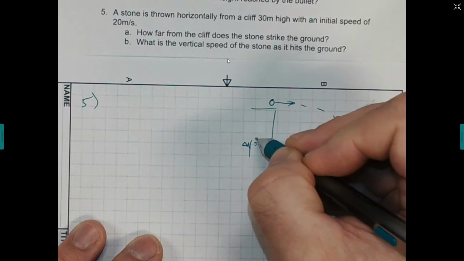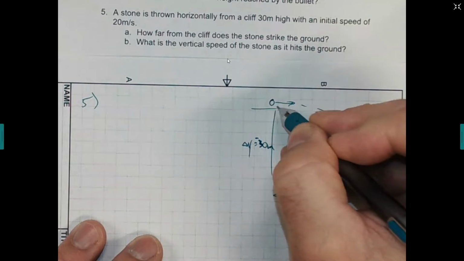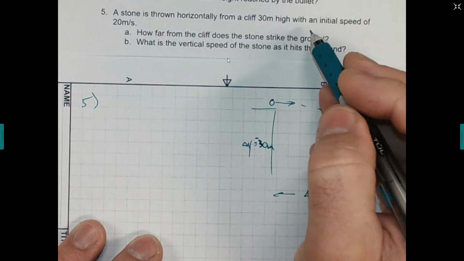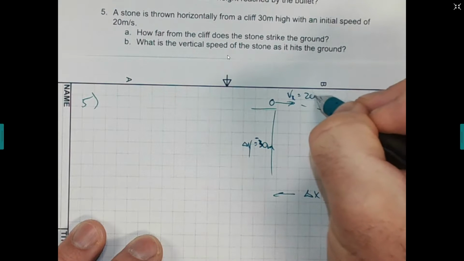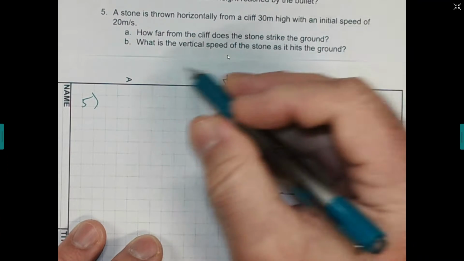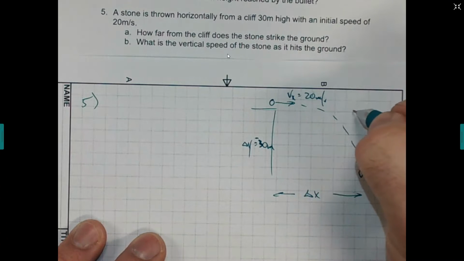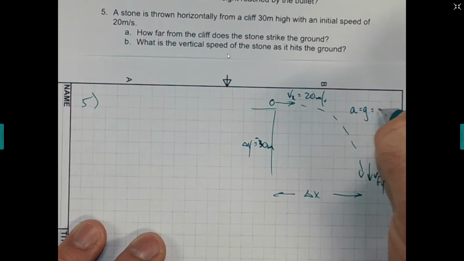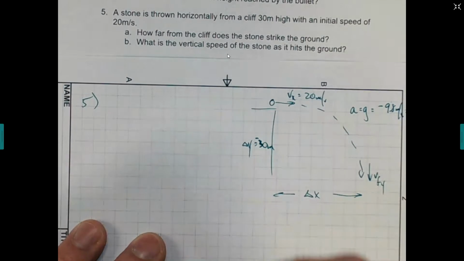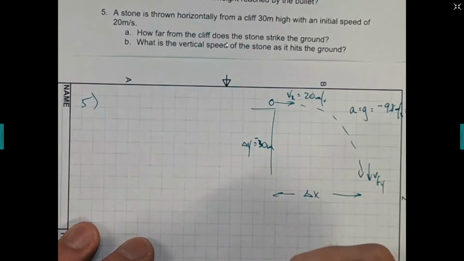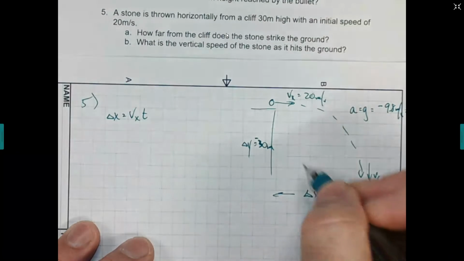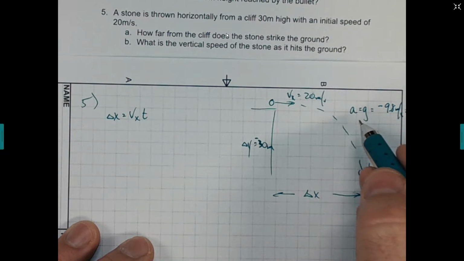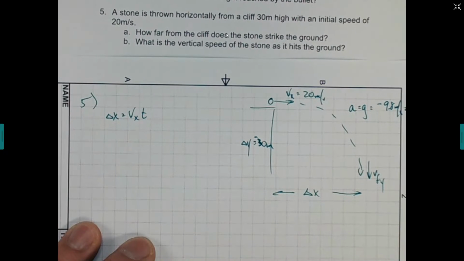Okay, it's headed down. If we count this as my starting spot, its initial speed, so that's all in the x direction, is 20 meters per second. If we're in meters, then we know my acceleration is g, which is down 9.8 meters per second squared. Again, we want delta x equals vx times t. We do not know the t, so we have to go look in the y direction.